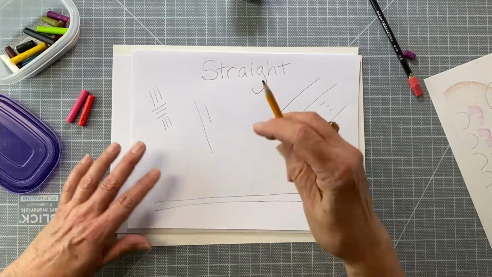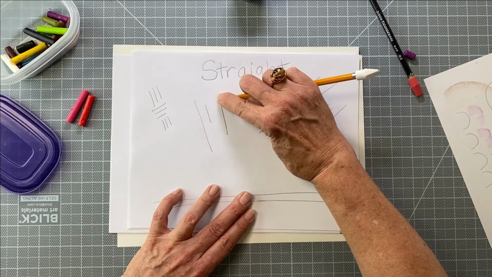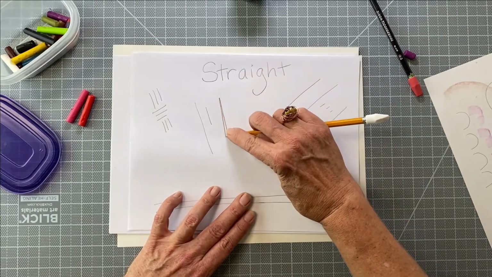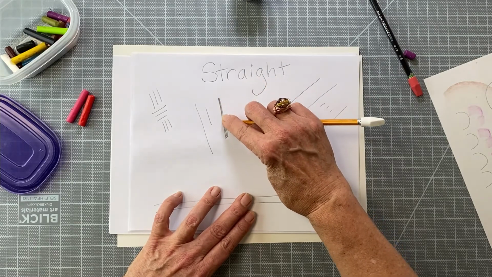And none of these are thick. I can put my pencil sideways and go up and down slowly. Now I'll have to fill that in because otherwise that is a triangle.